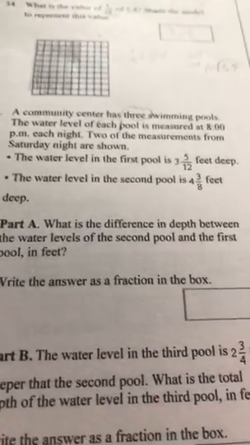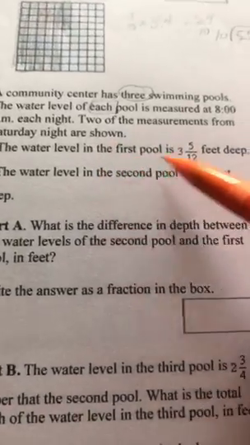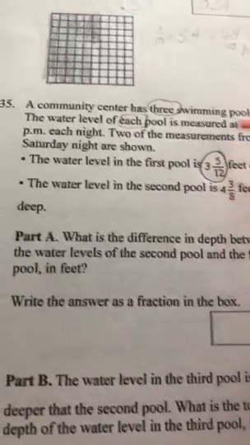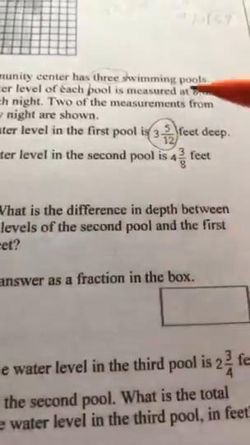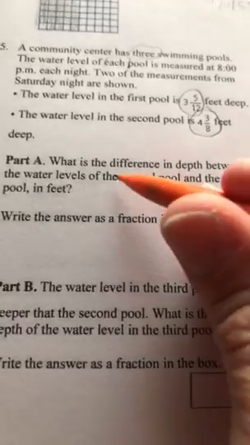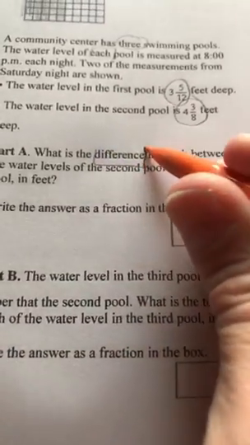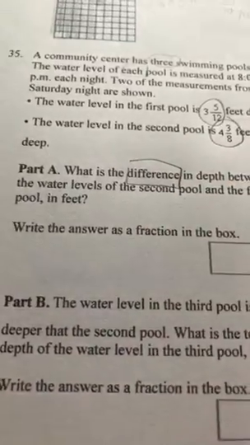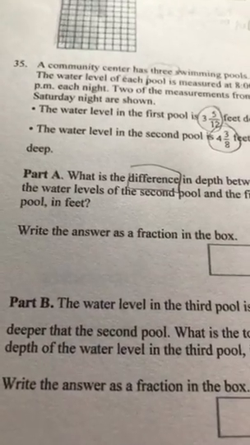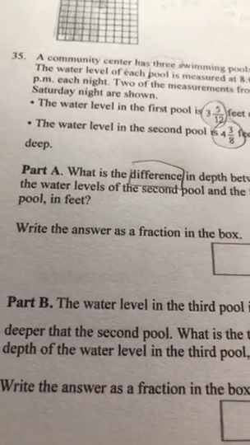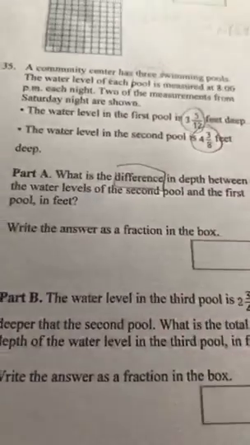Anyways, so the water level in the first pool is 3 and 5/12 feet deep. The water level in the second pool is 4 and 3/8 feet deep. Part A wants to know what is the difference in depth between the water levels in the second pool and the first pool in feet. If I'm wanting to find difference, I'm going to be doing subtraction. I'm going to be subtracting 4 and 3/8 minus 3 and 5/12.